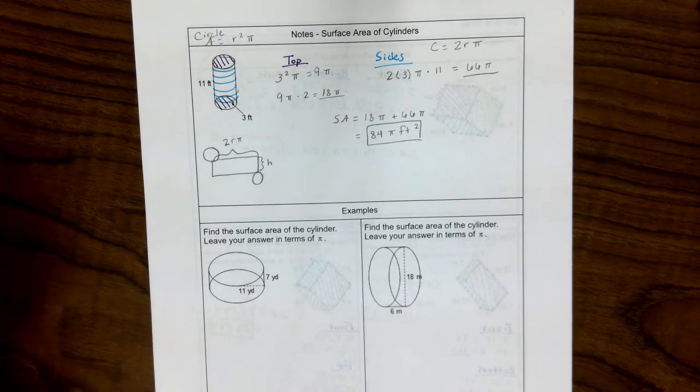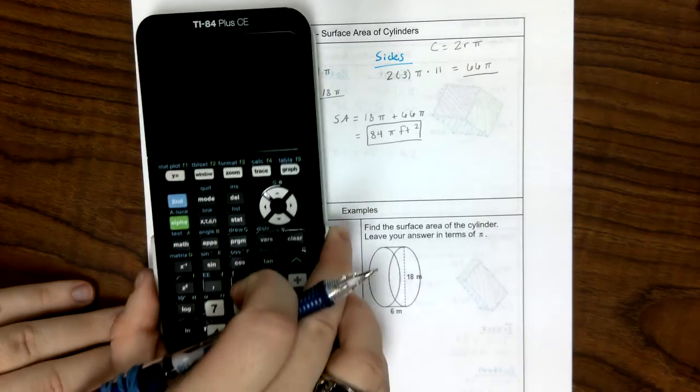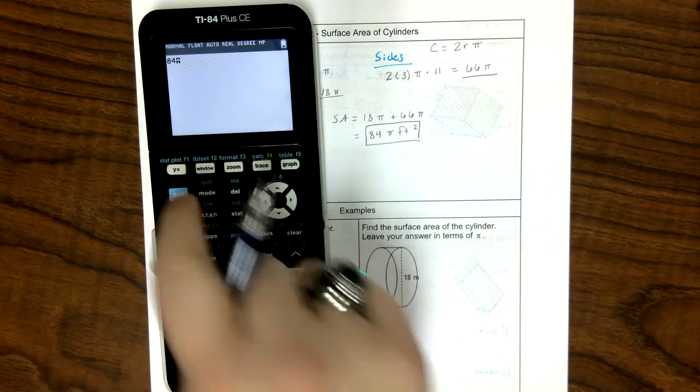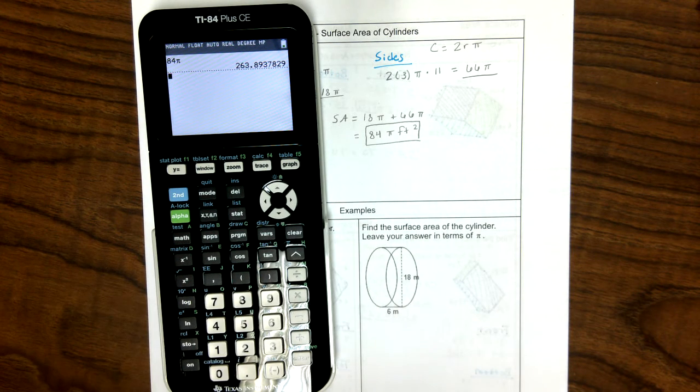Now, we're leaving our answer in terms of pi, but if you want to know actually how big that is, just type 84 pi in the calculator. You don't have to do that. I'm just doing it so you can get another representation of the area.